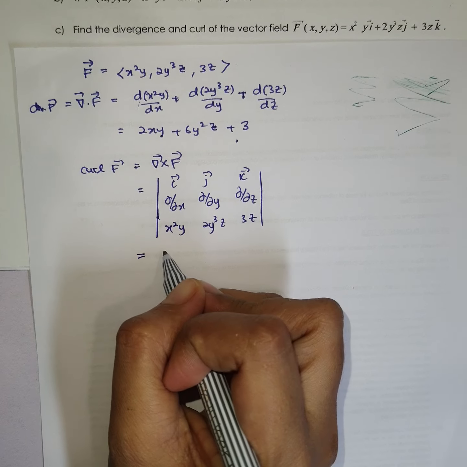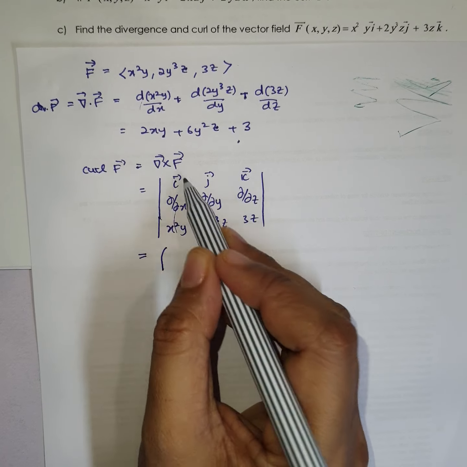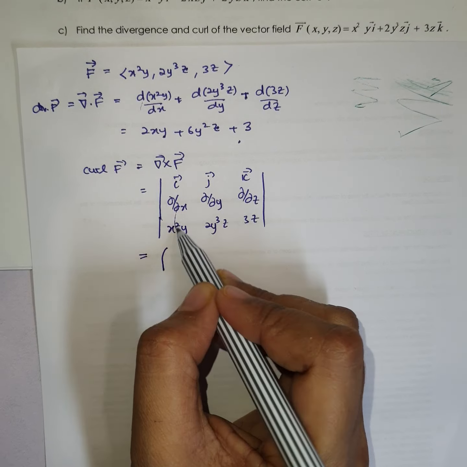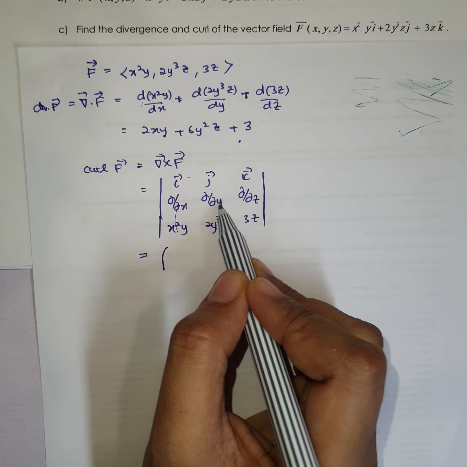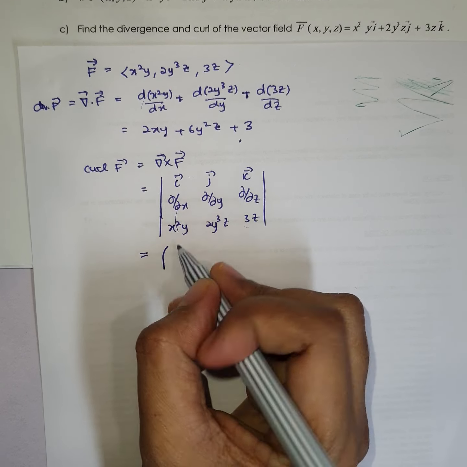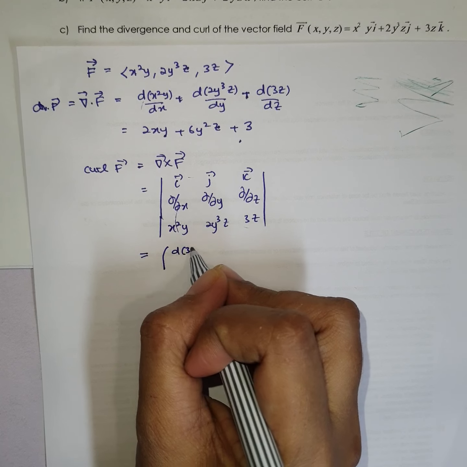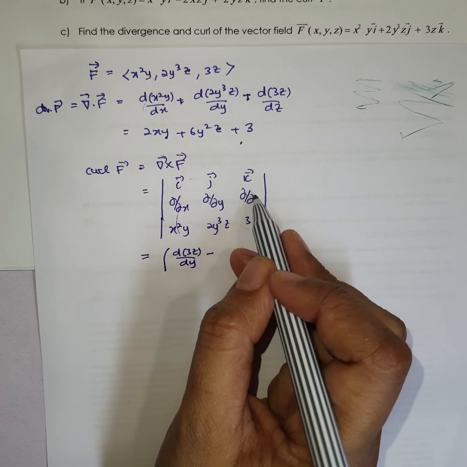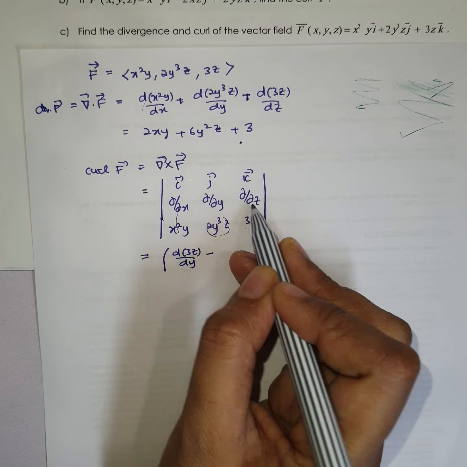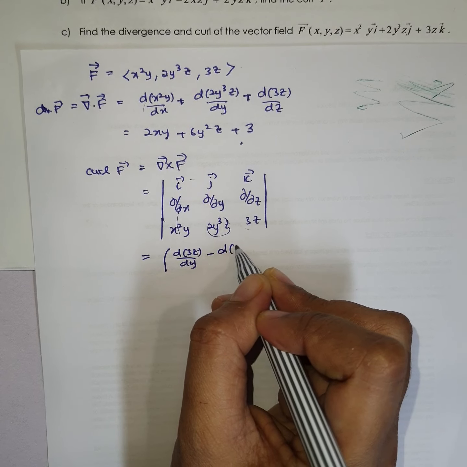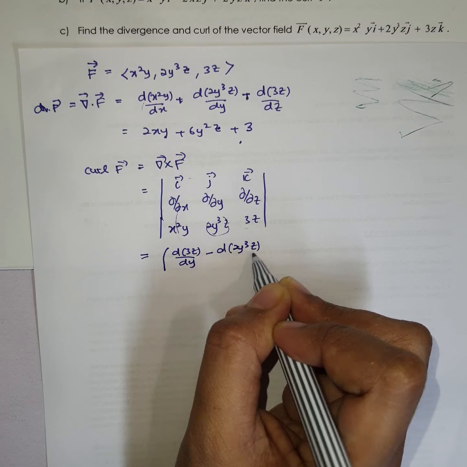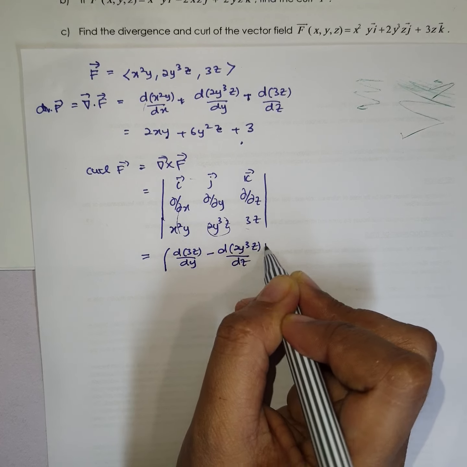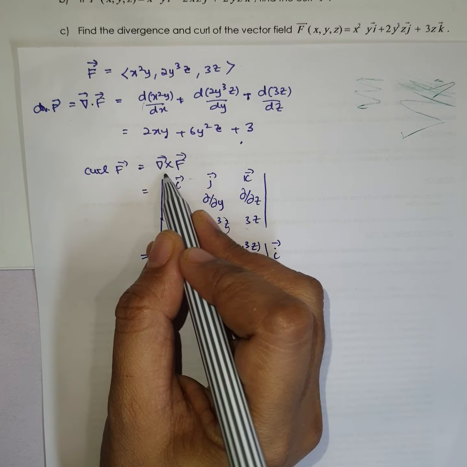So sekarang kita ambil lah komponen I adalah you matikan first column, first row, so you have del y 3z. Okay, 3z derived terhadap y. Okay, lepas tu tolak dengan 2y cube z derived terhadap z. Okay, that is component I.